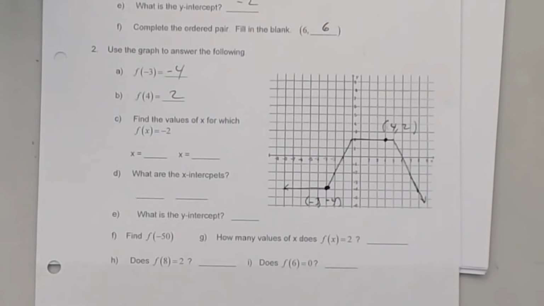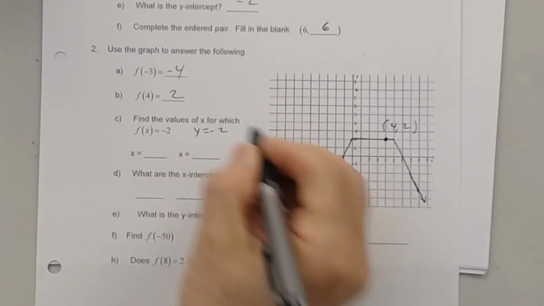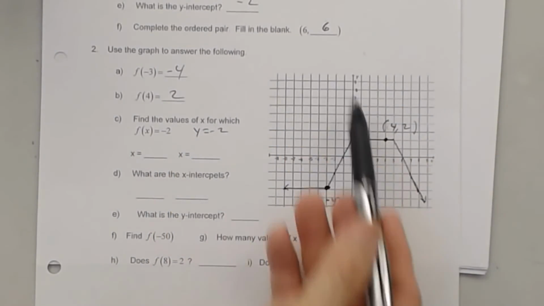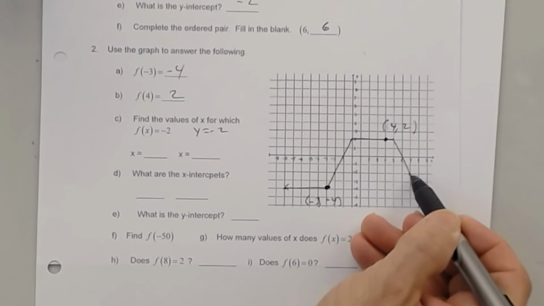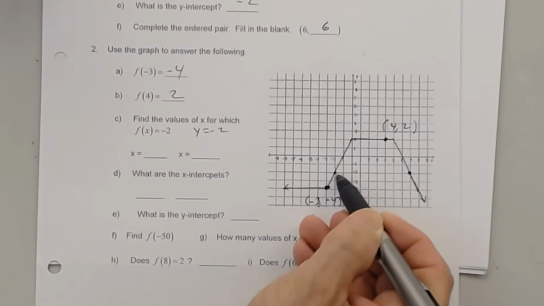C is like the previous problem. Find the values of x for which, remember, f of x means the same thing as what? Y. So find the values of x for which y is negative 2. So I go along the y-axis and I locate negative 2. So negative 2 is right here, right? So how many x's are there? 2. Because there are 2 points corresponding to that y-coordinate of negative 2. There's this one, and there's this one. Y'all agree? Yeah. All right.